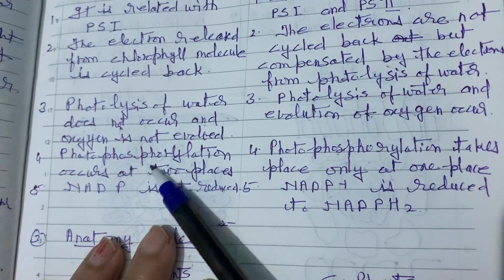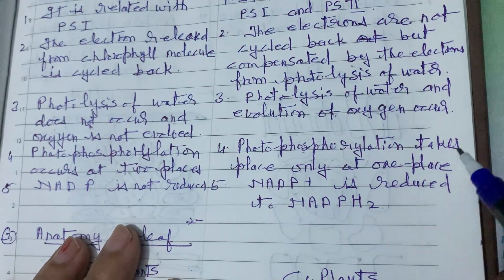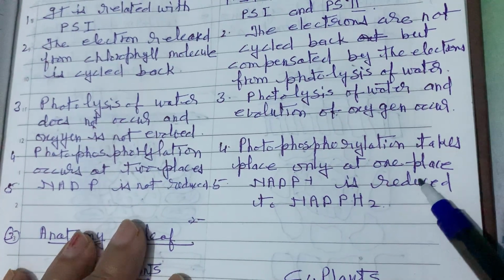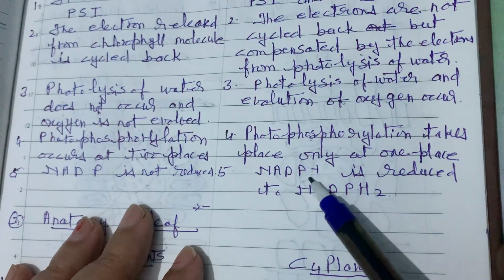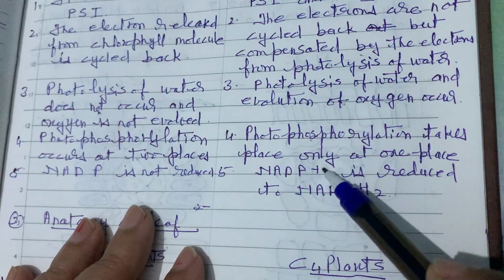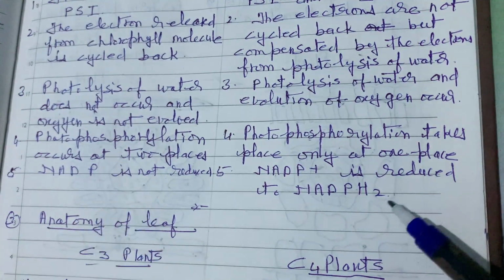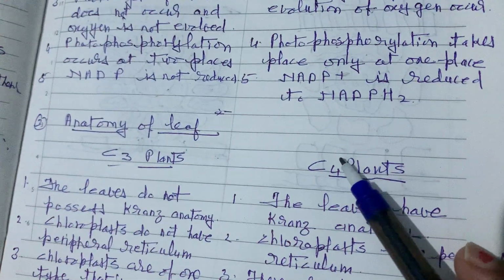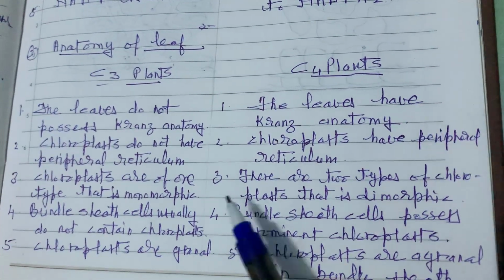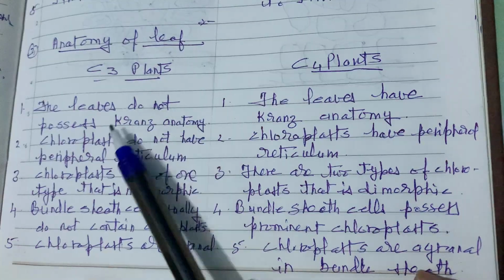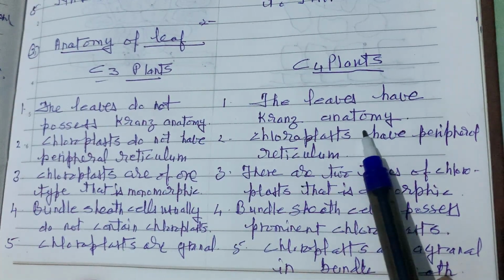Fourth point, photophosphorylation occurs at two places. Here photophosphorylation takes place only at one place. Here NADP is not reduced. Here NADP plus, this plus sign, is reduced to NADPH2. Your last difference, anatomy of leaves of C3 plants and C4 plants. Now see, here leaves do not possess Kranz anatomy, in C3. Here the leaves have Kranz anatomy.